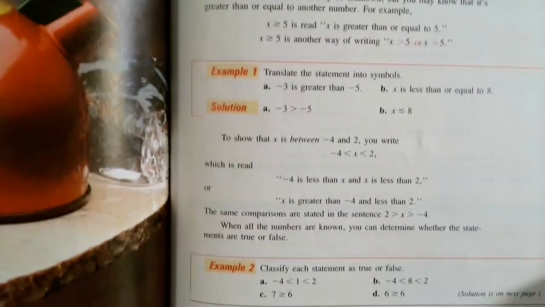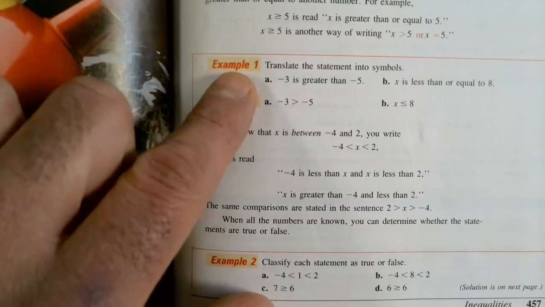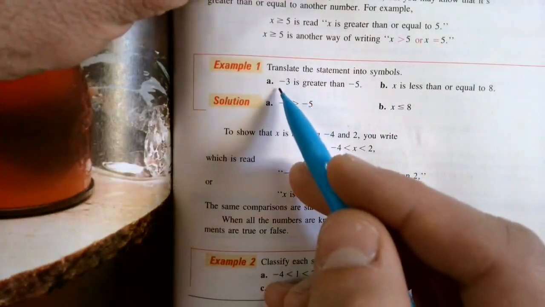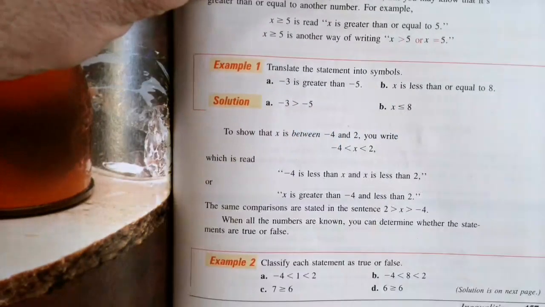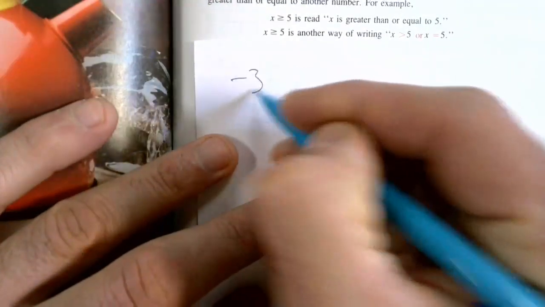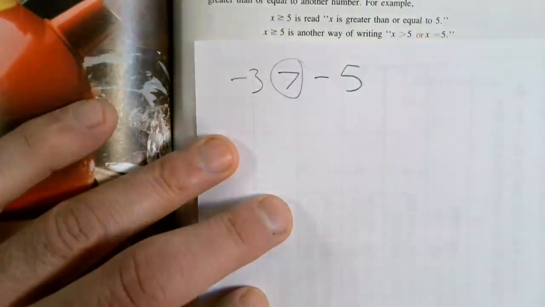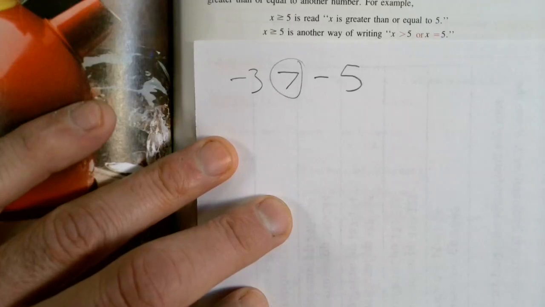Okay, let's look at our examples. Example 1. Translate the statement into symbols. How would we do -3 is greater than -5? You would need to go like this: -3 is greater than -5. Notice the greater than symbol. It matters which direction you go here.